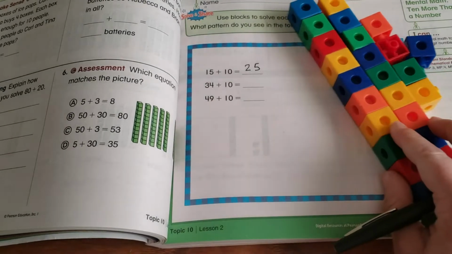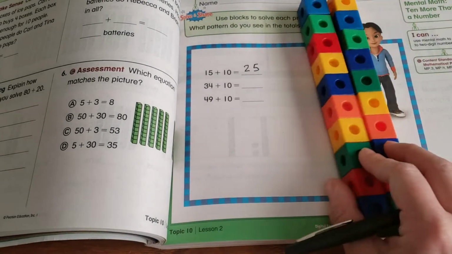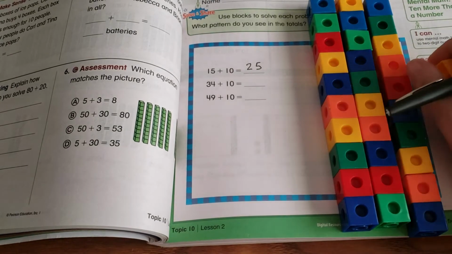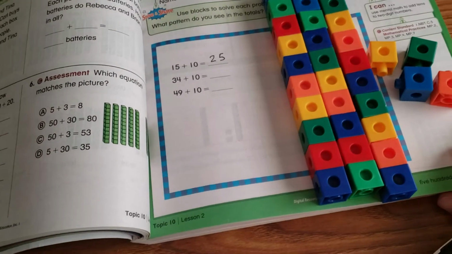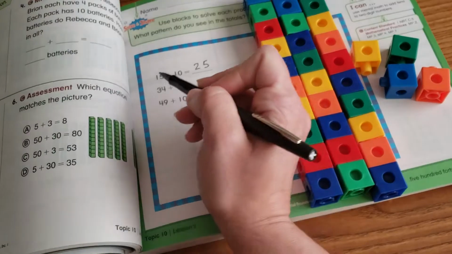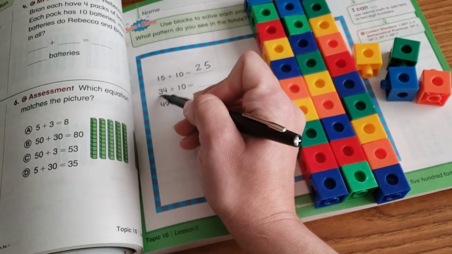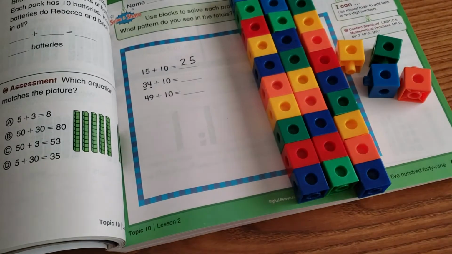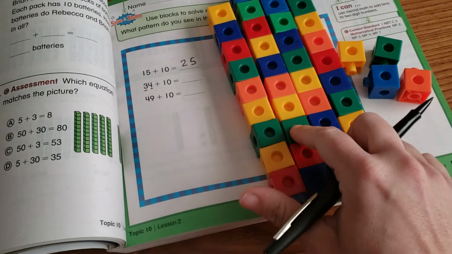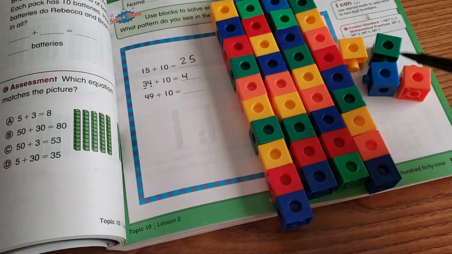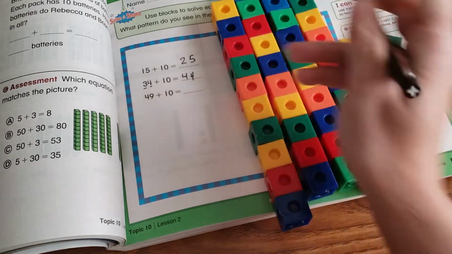Okay. The next one is going to ask us to add 10 to 34. Okay, and we're going to add 10 more. So in the number 34, we have the 3 in the tens place. That's 3 tens and 4 ones. So now instead of 3 tens, now we have 1, 2, 3, 4 tens. And we still have our 4 ones.